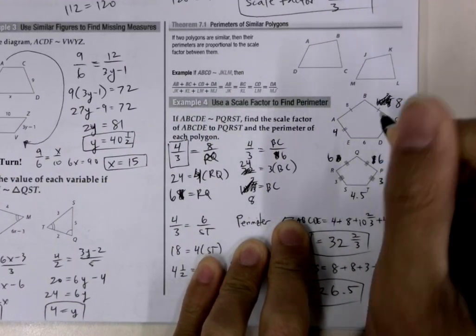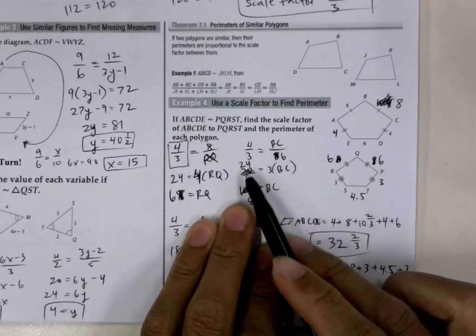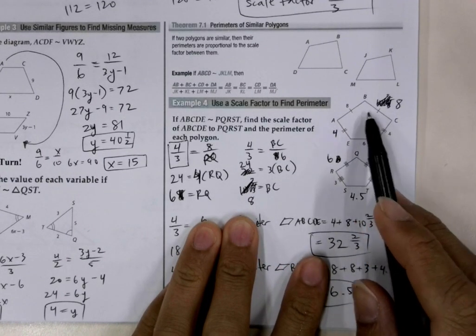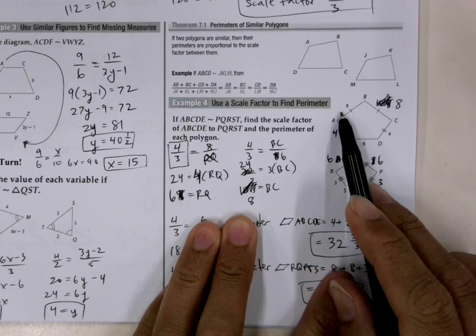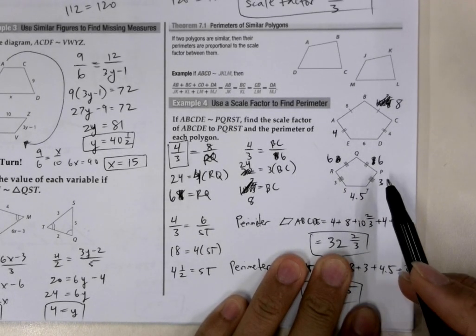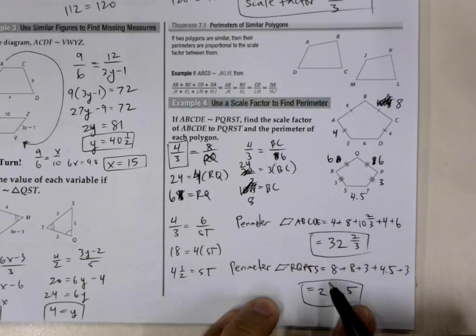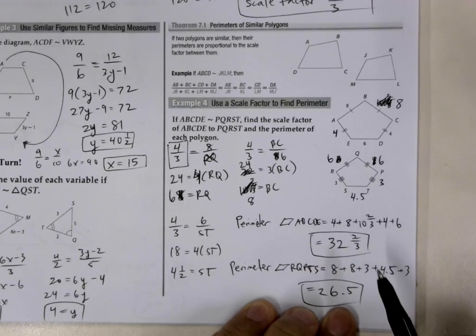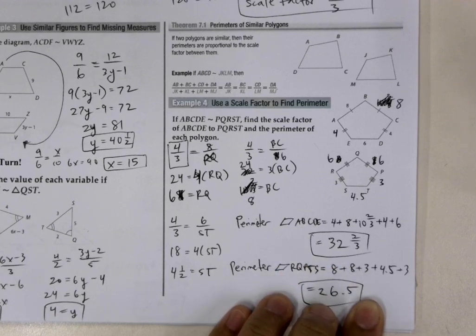And we actually didn't even need to write a proportion for it, because we know that these two sides are congruent. So if this side's 8, then that means this side's 8. And then once we have all the side lengths, then we can find the perimeter, right? So these two are wrong. Maybe I can calculate it now.